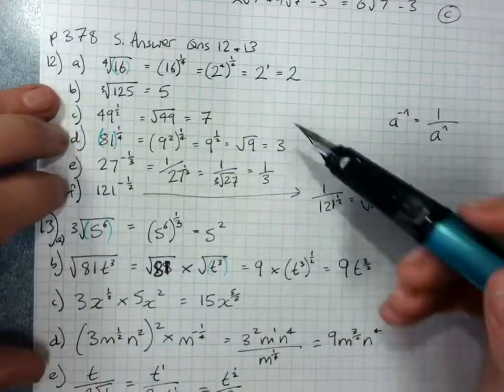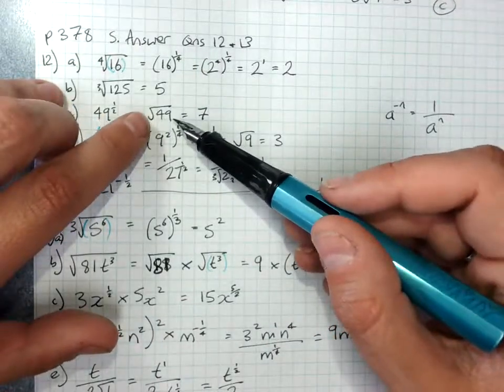But we often want to come back to the surds when it's something nice and easy, like the square root of 49.